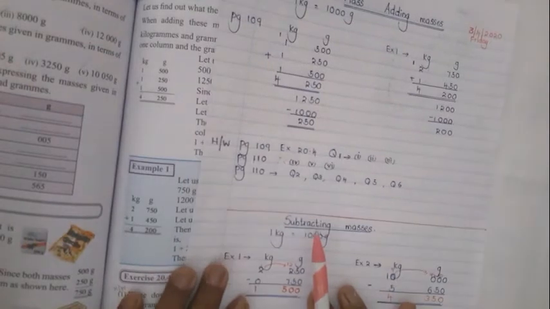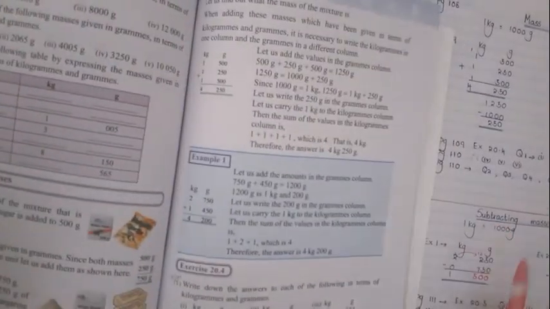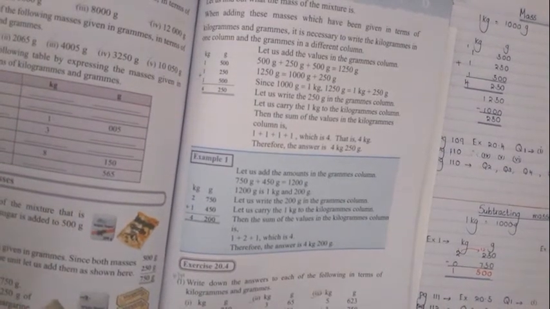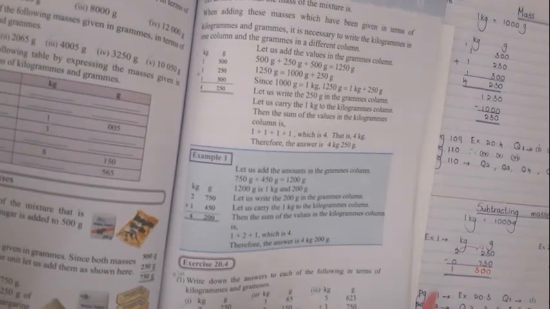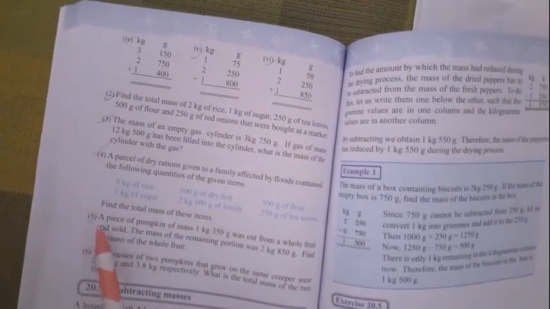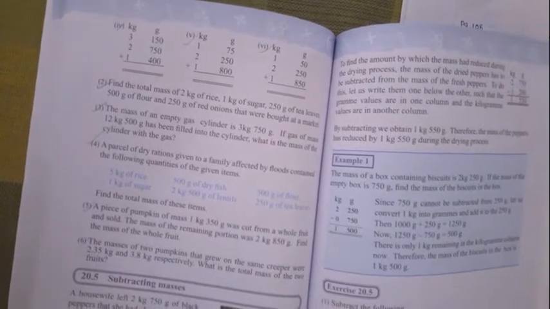Right. Page 109, exercise 20.4. Question number 1, sub-questions 1, 2, 3, page 110, sub-questions 4, 5, 6, and question numbers 2, 3, 4, 5, and 6 for homework.